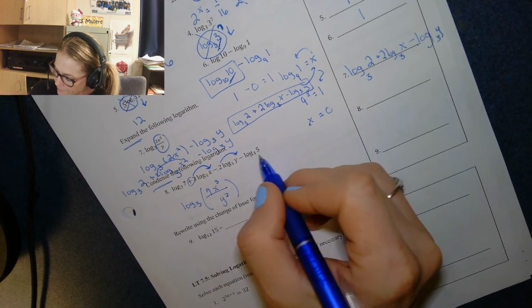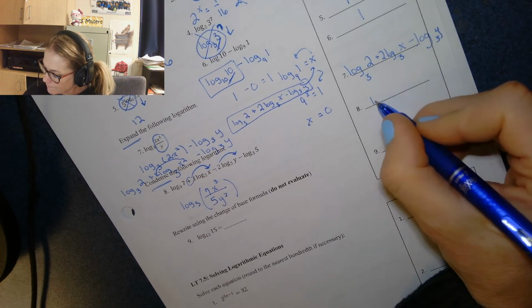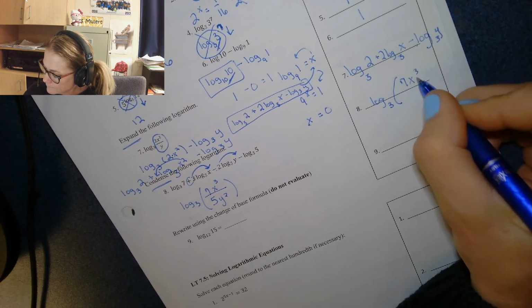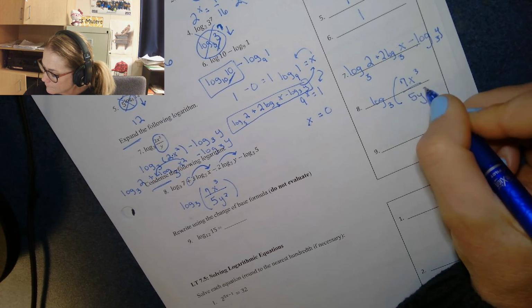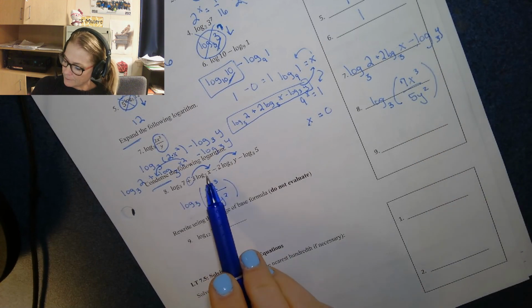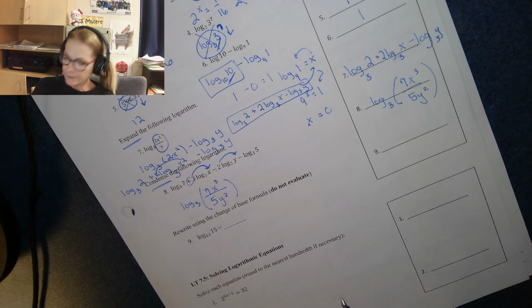And this is a negative term, so that 5 is in the denominator. So that's how this would condense. Okay, so 7 is up, x cubed is up, minusing, that's down, and minusing, I'll put it in front.